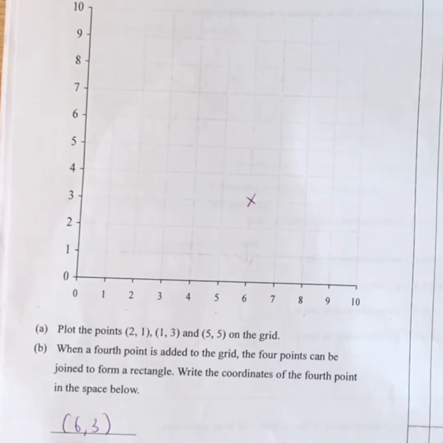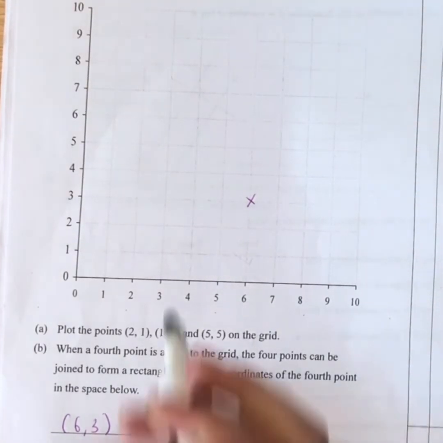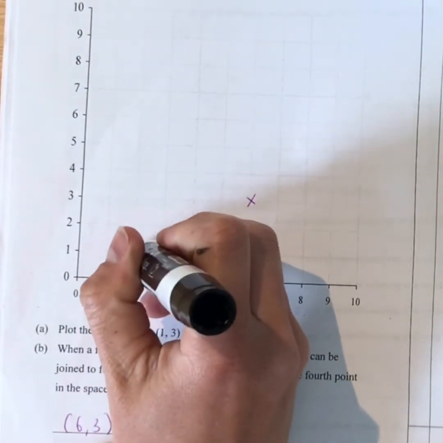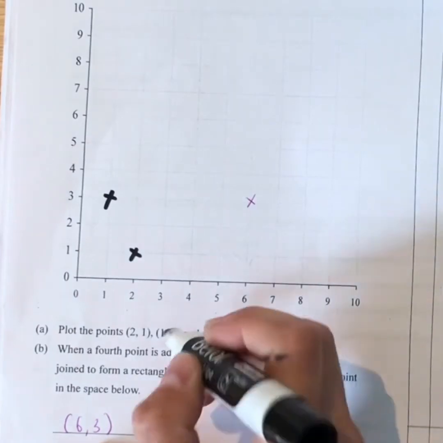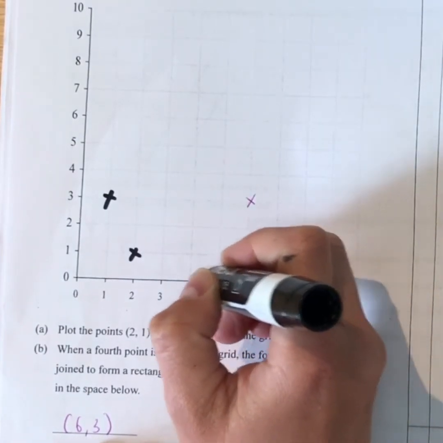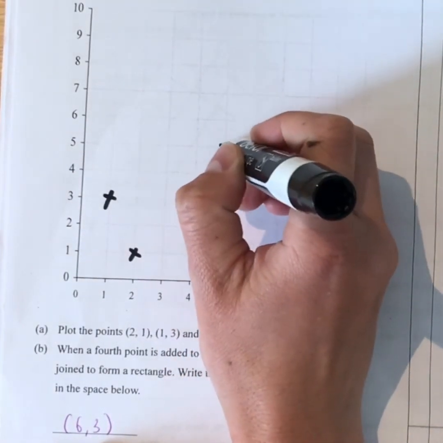Question 47, so we're thinking about coordinates again. Okay, remember we go across the hall and then up the stairs. So plot the points first of all. So 2, 1 across 2, up 1. Okay, 1, 3 across 1, up 3. Okay, 5, 5. Okay, across 5 and up 5.